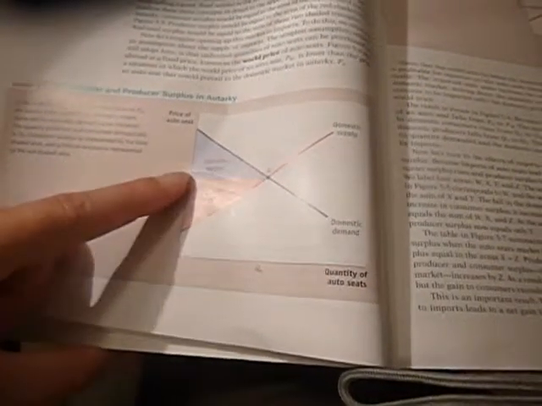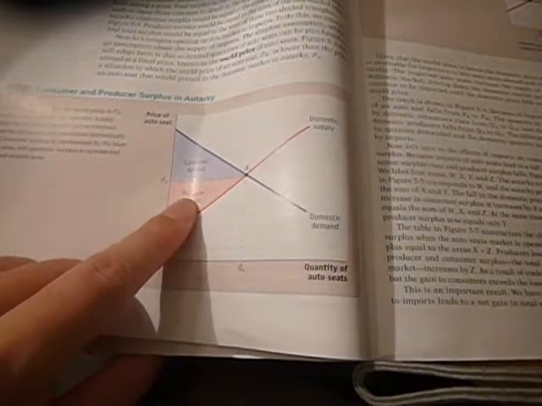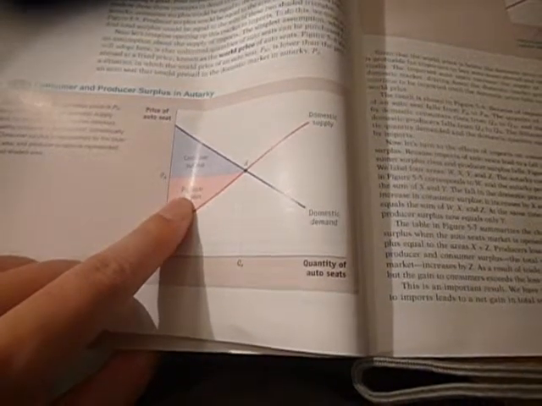And this triangle is the consumer surplus, and this triangle represents the producer surplus, which means in this area consumers gain more benefits, and in this area producers gain more, given the price that consumers pay and the price the producers charge.